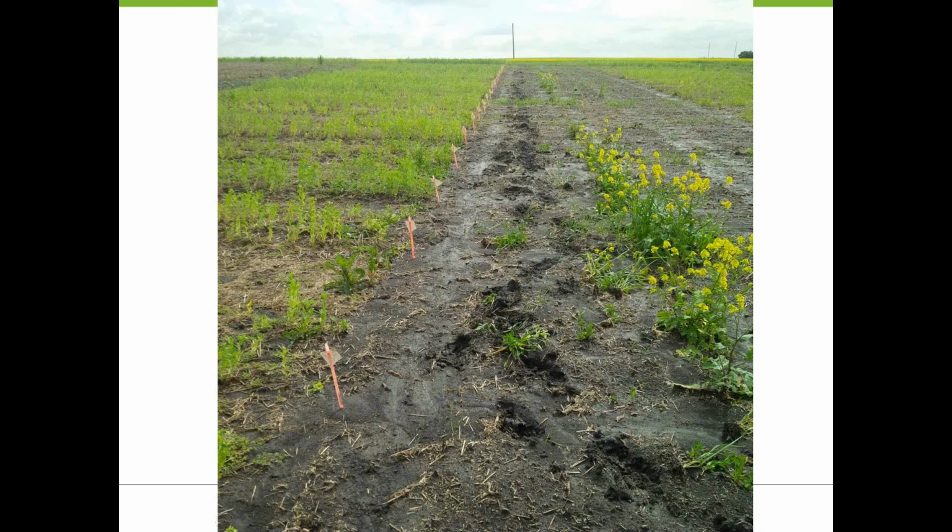And just some pictures of what that site in Drumheller looked like. This was in 2016, which was a very wet year. We were also on a slope here, so we can see down here at the bottom where the water tends to accumulate, very, very poor pea establishment, and it does actually get better as you move up slope.